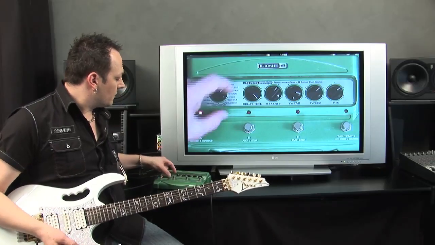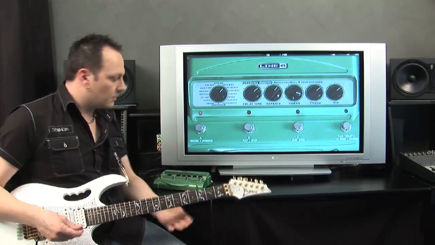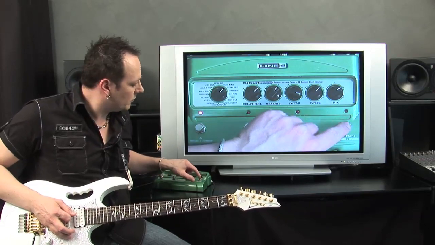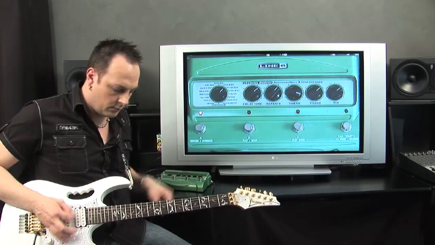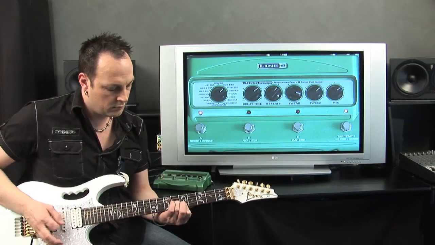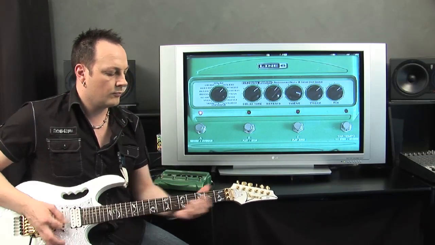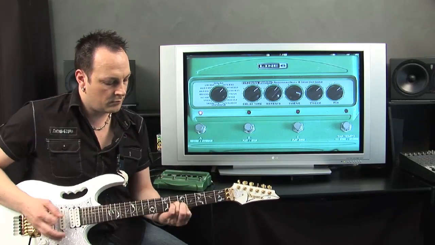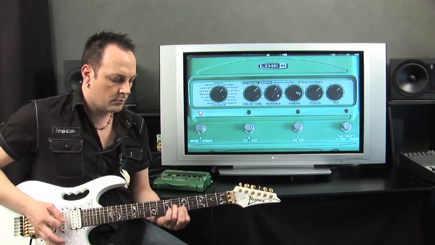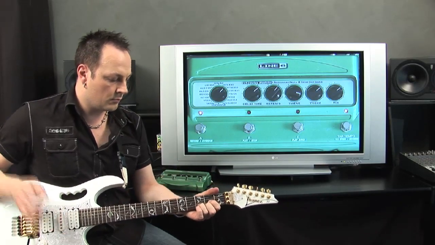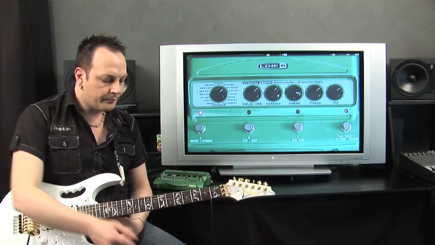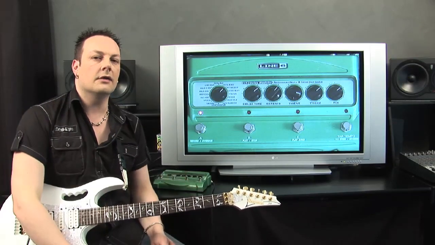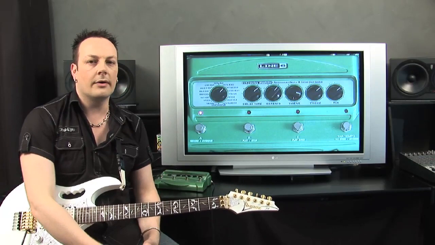So I can also change this to something like a straight eighth note, which allows me to get a different rhythmic pattern. So if I tap in the tempo, so that's a couple of different examples of good rhythmic delays, and setting it up with a tap tempo, and it's really easy.